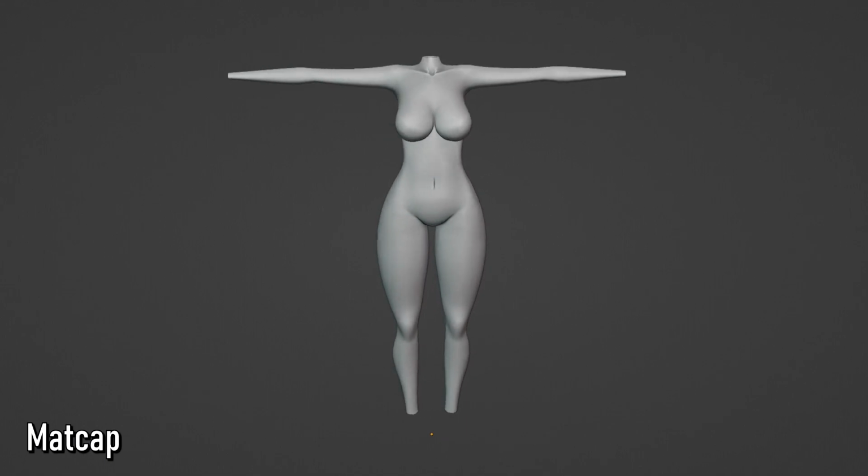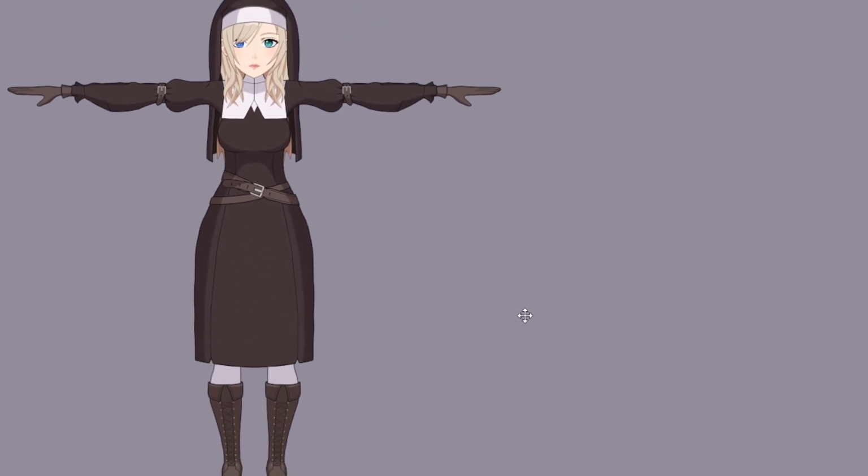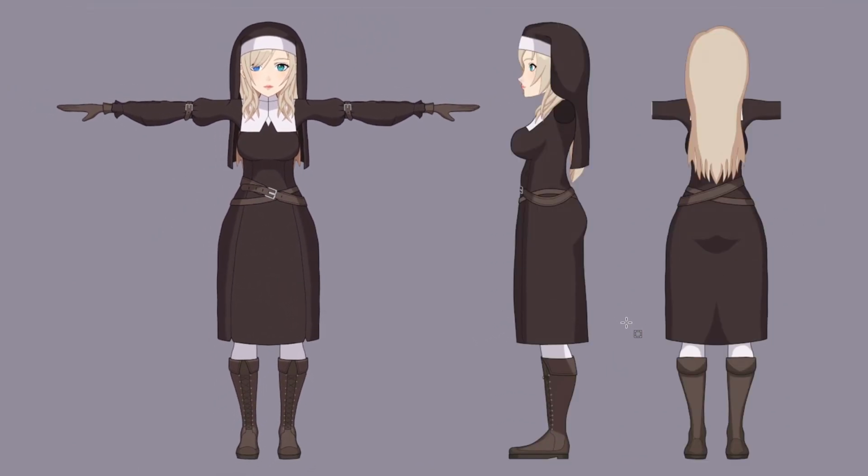I'll be moving on to hands and feet next, so if you want to follow the process, make sure to subscribe. I'll be creating this entire character that includes face, hair, clothing, texturing and shading.